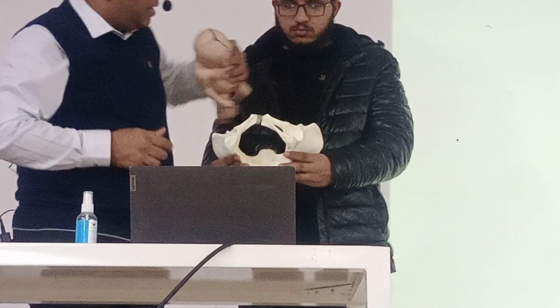Engagement, descent and flexion. Can you see flexion? Now, when the head is getting into the pelvis, where is the occiput in this picture? Can you tell me? Is it towards the left or towards the right? See the screen there. We say the patient's left.